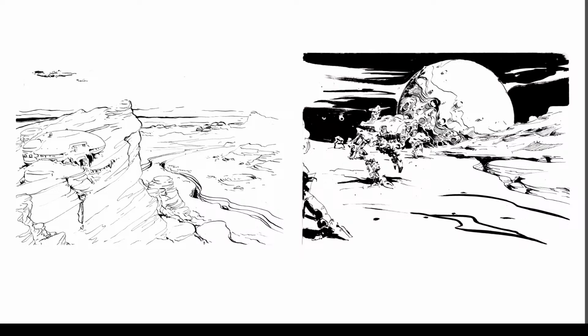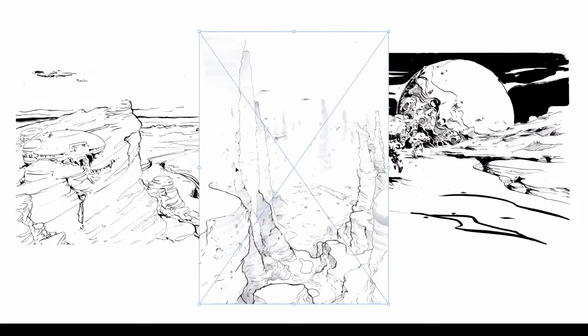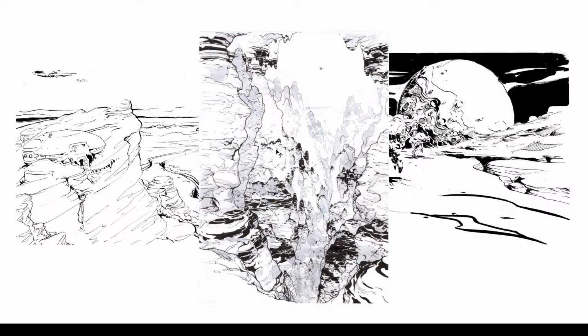Okay, so here are the other two that I was thinking of. I'll pull these over. Okay, so now these two were not done with a dip pen.